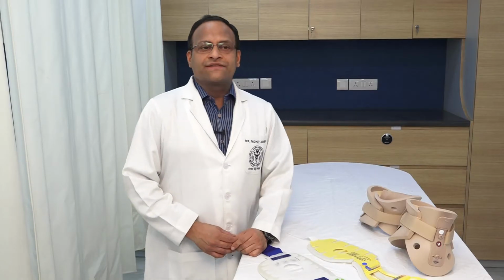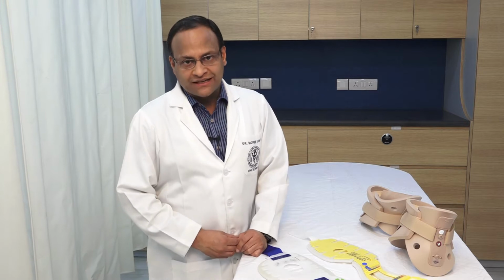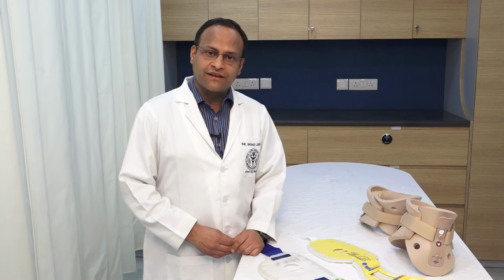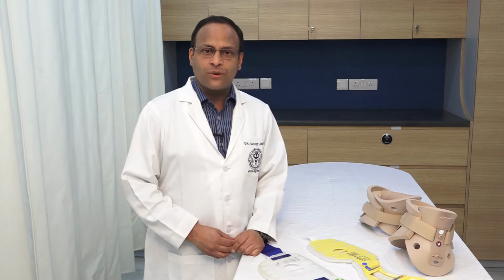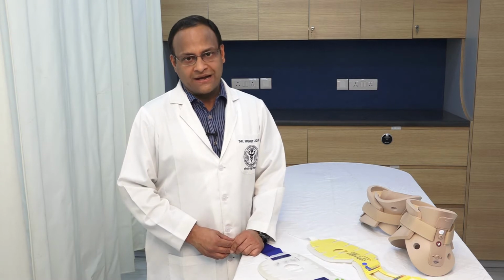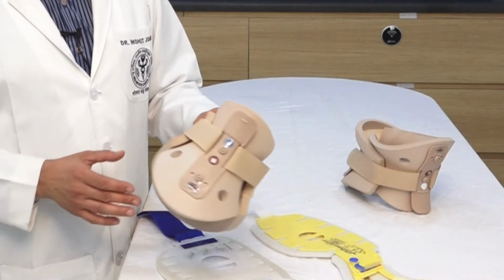So hello, as we know, the cervical spine of all trauma victims should be considered unstable and requires to be protected by application of a cervical collar early in their management while assessing and managing the airway. So every healthcare professional should be aware of how to select an appropriate size collar and how to apply it. In the market, various types of cervical collars are available.